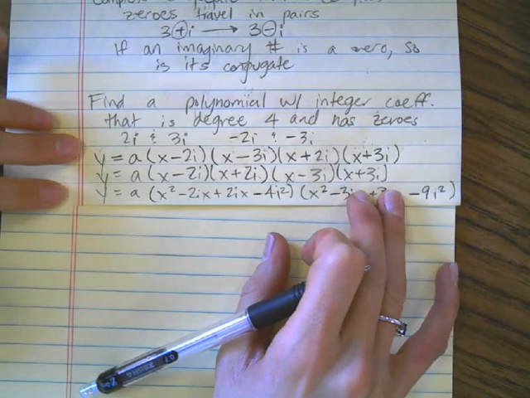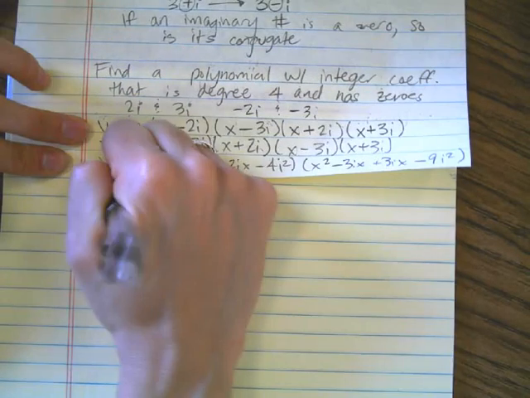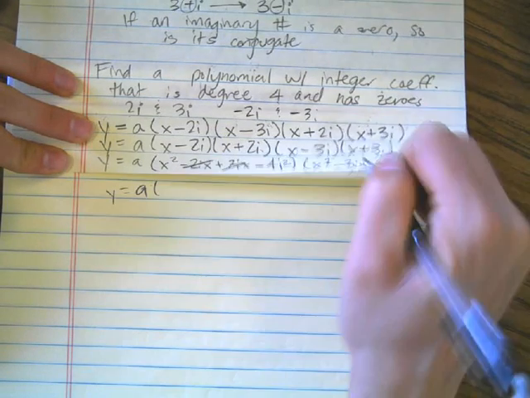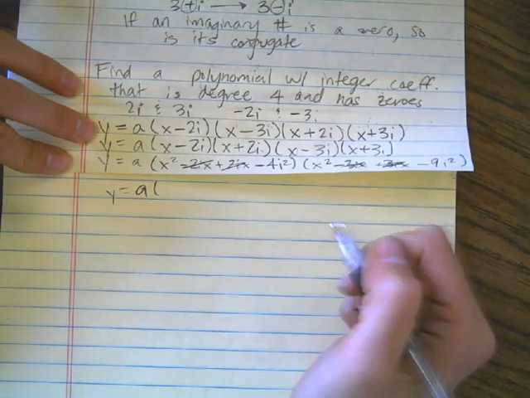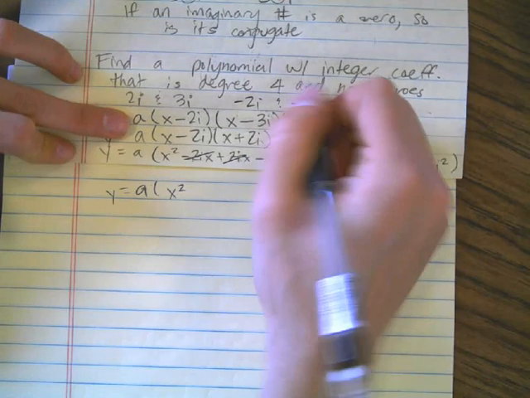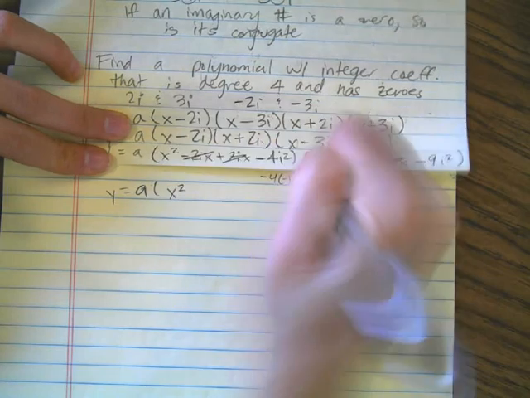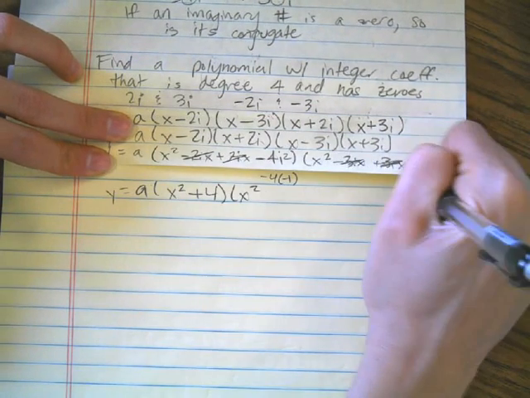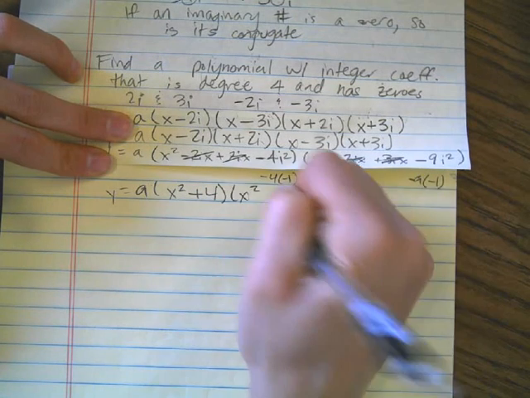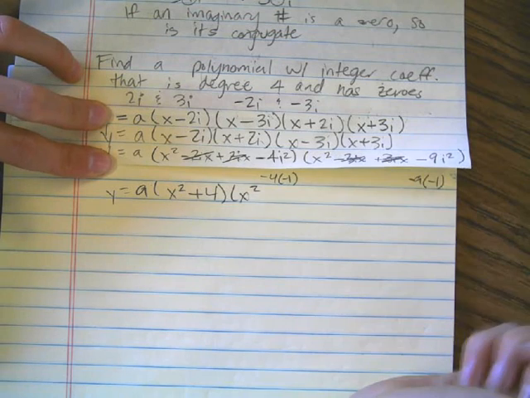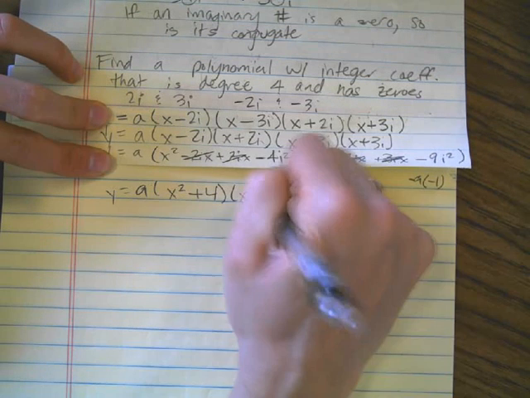So what happens to the ix's? They cancel here and they cancel here. What did i squared equal? Negative 1. So this would be negative 4 times negative 1, so positive 4. And the other one would be what? Negative 9 times negative 1, which is what? What's negative times negative? Positive. Good.